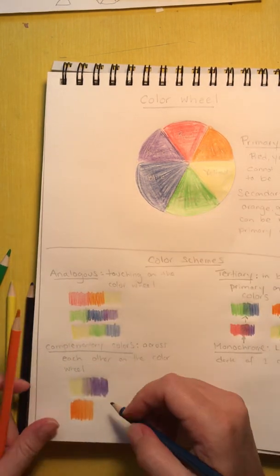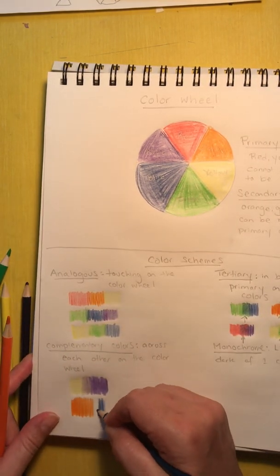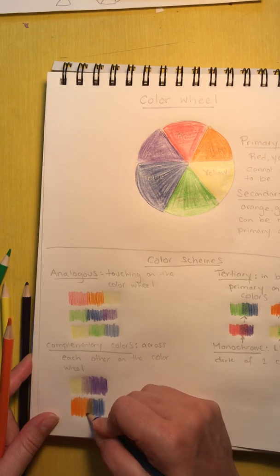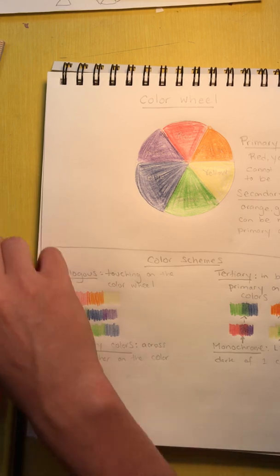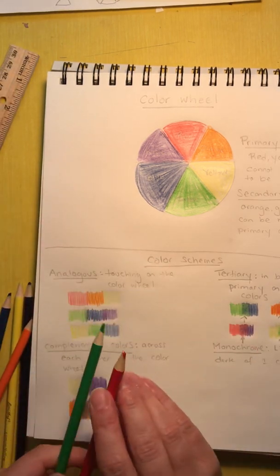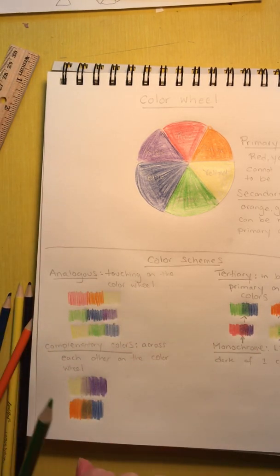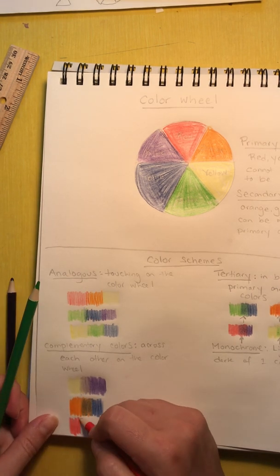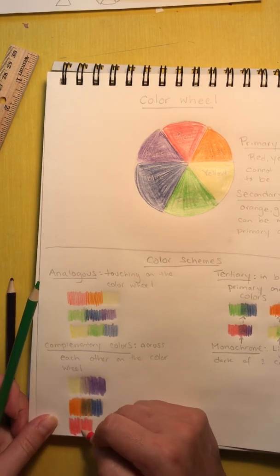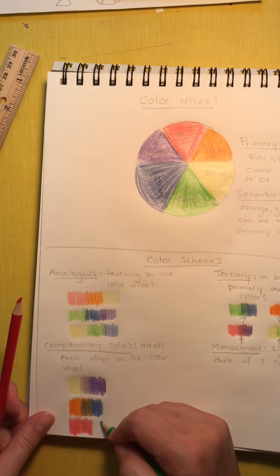And so orange and blue are opposite. And finally, green and red. So I'm not sure which is darker. I think the green might be a little darker, so I'm going to use the red first. And the green on top.